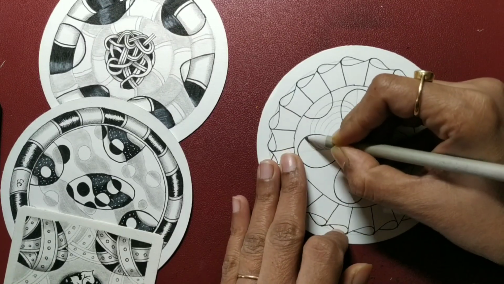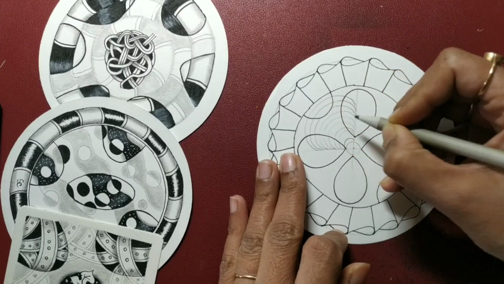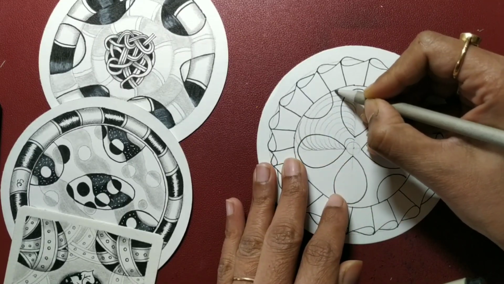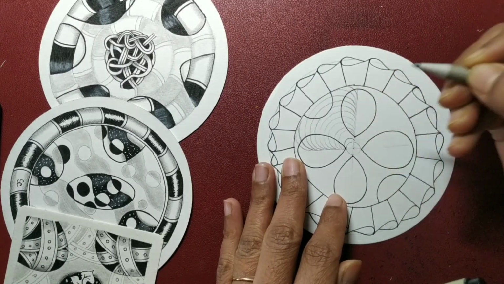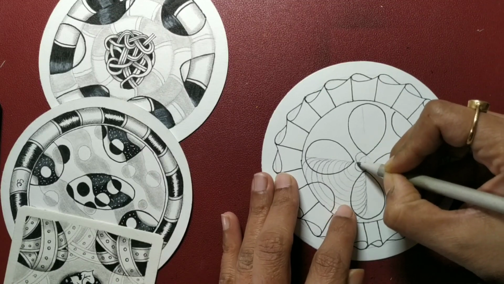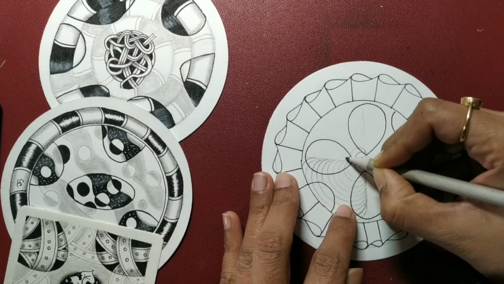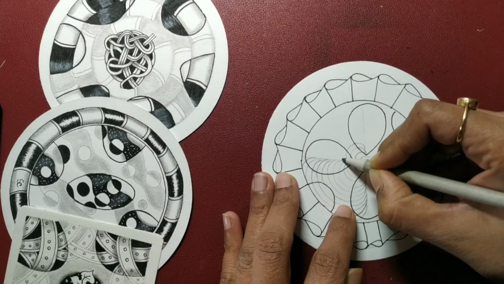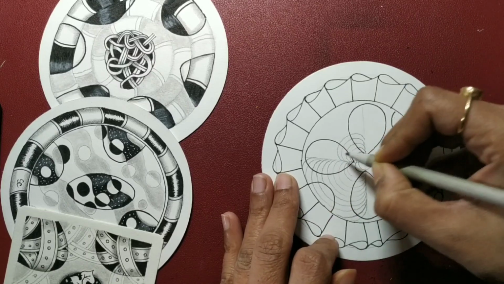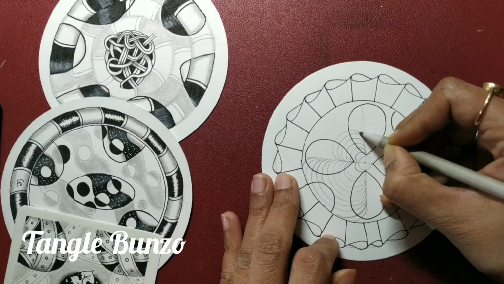And then we shall see where do we want to ink and where the pencils will continue. Like this. Again, moving on to the next. Slowly take your time and with a very light hand draw the tangle bunzo.